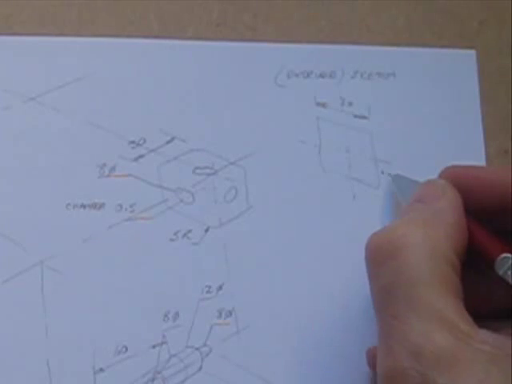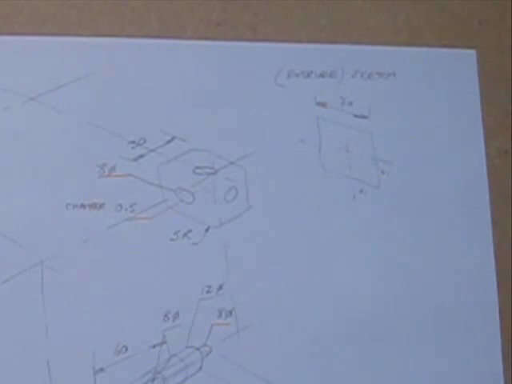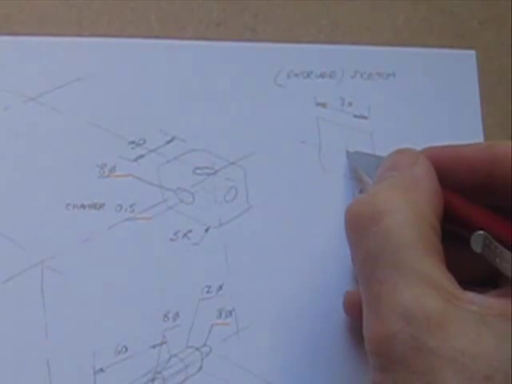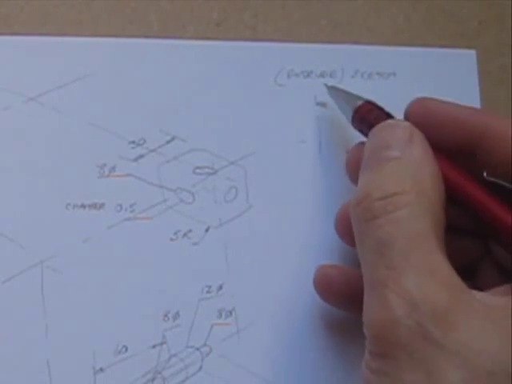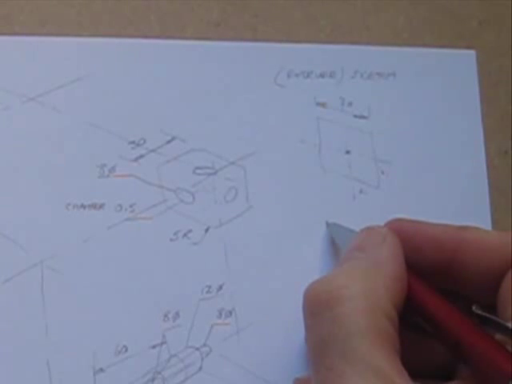These will be equal length, so L1 and L1. These will make more sense as we get into the modelling. And we'll put a datum point, a geometry datum point, in the centre there. You'll see why later. That then we will take the sketch and we'll complete the extrude.